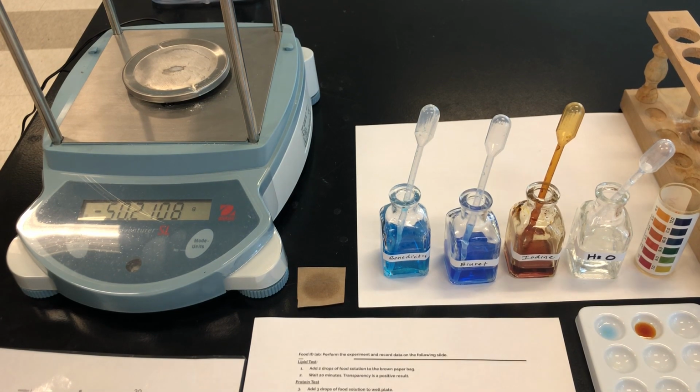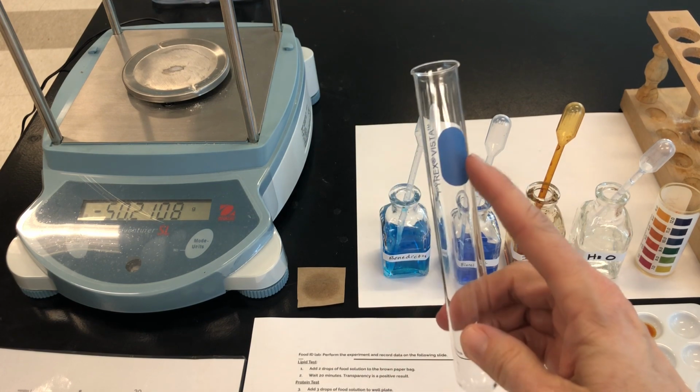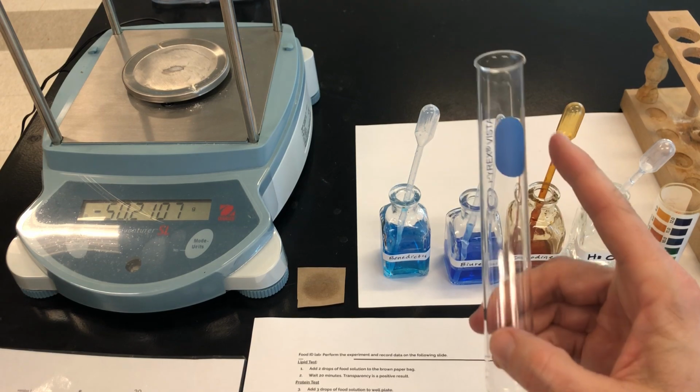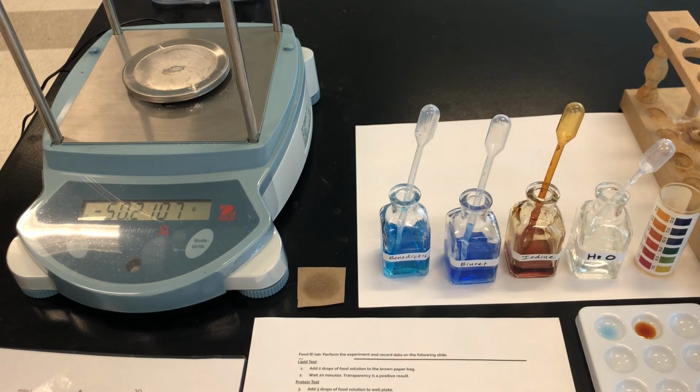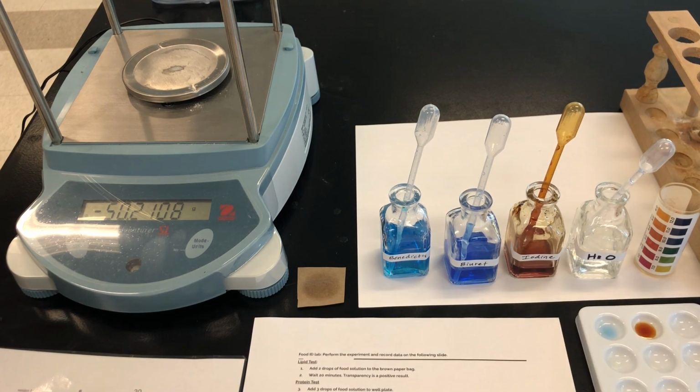The next test requires heating, so you're going to take a test tube. If there's more than one group at your table, you can mark the test tube or try to notice how the test tubes are different so that you don't mix them up. I'm alone here, so I don't need to mark my test tube, but I do need to add 1 milliliter of my food solution to the test tube, and then 1 milliliter of Benedict solution.